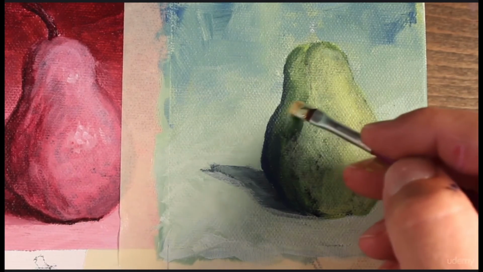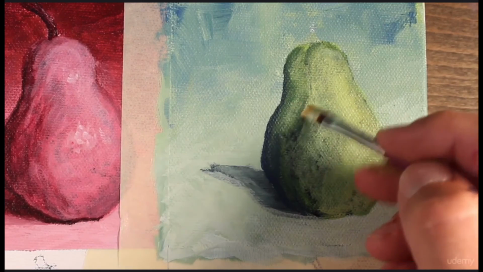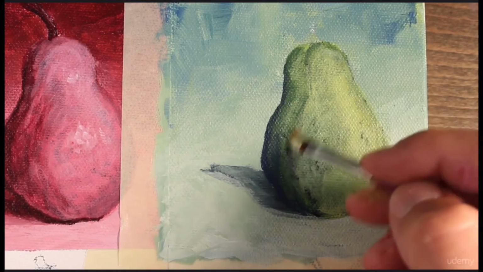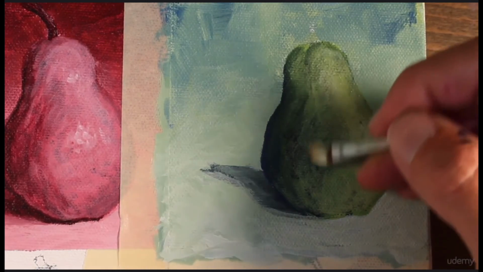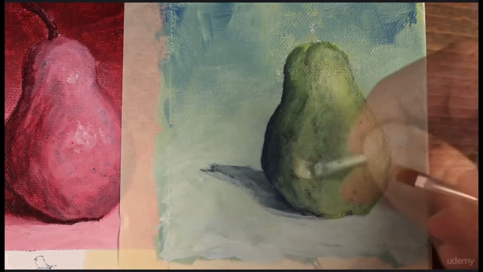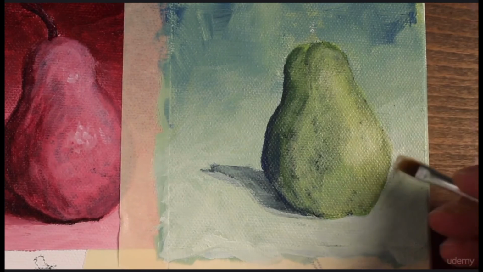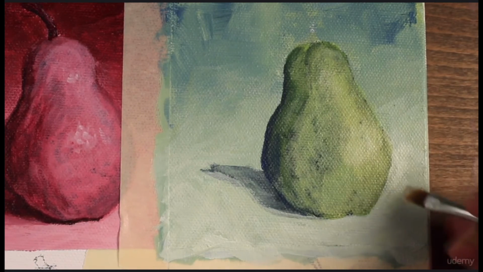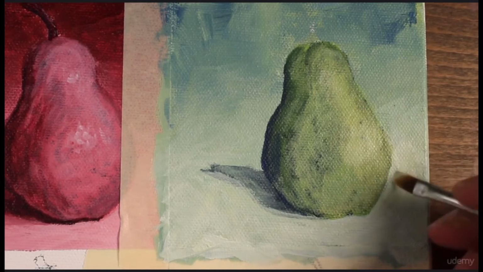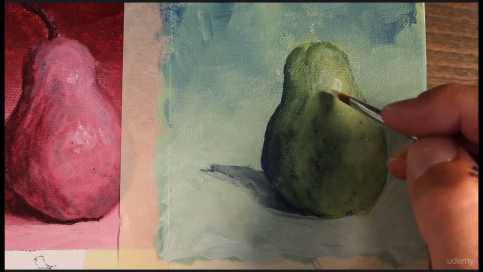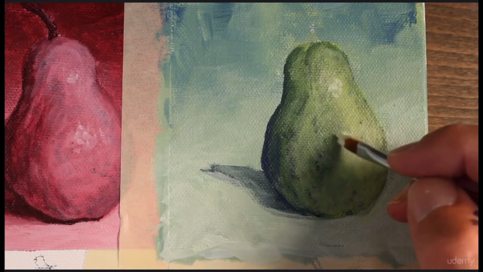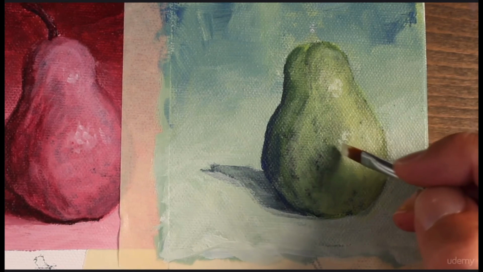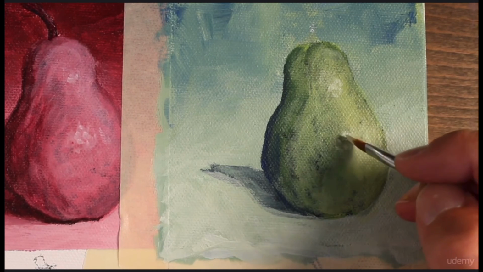Using the side of the brush, we can scrub the paint into the surface using a dry brush technique. This will allow some of the color underneath to show through and create smoother transitions between colors and values. We'll also clean up the edge of the pear using a lighter value of the blue-green. And then we'll add a few spots of intense highlight. This may appear white, but it's actually a very light value of yellow-green.